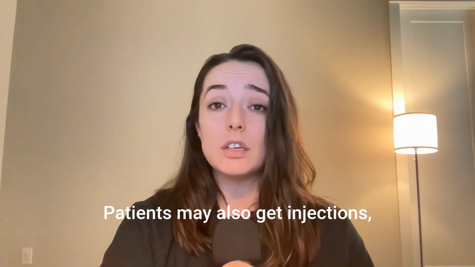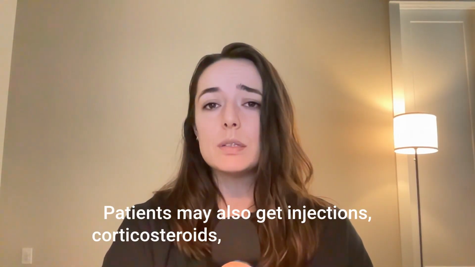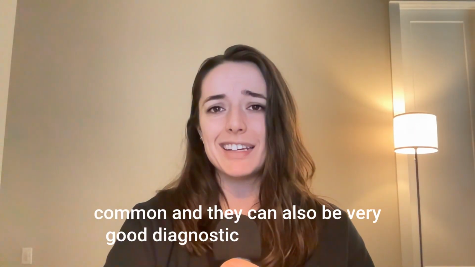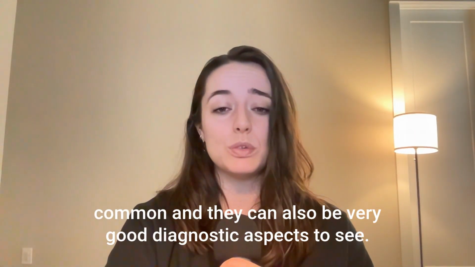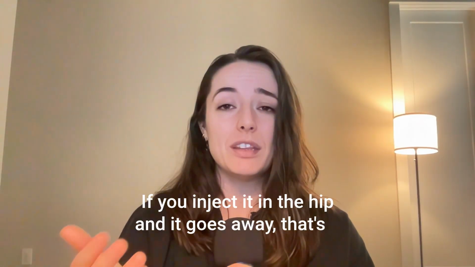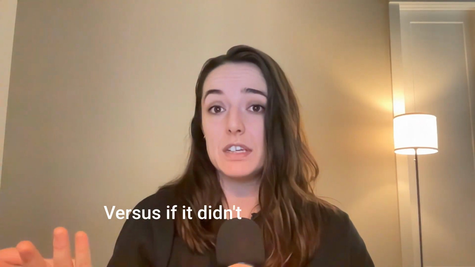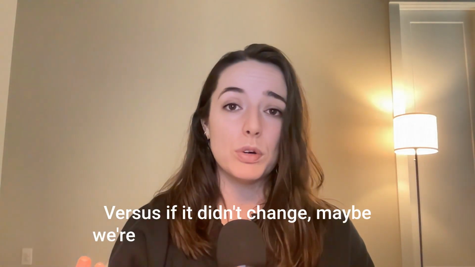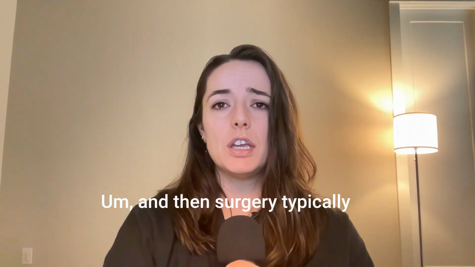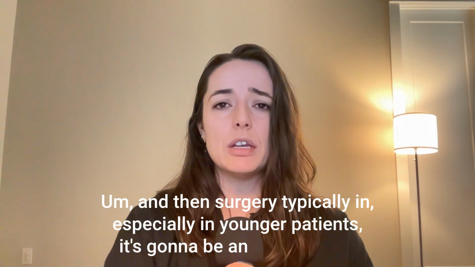Patients may also get injections, corticosteroids, PRP, those are very common. And they can also be very good diagnostic aspects. If you inject it in the hip and it goes away, that's a good sign that it's in the hip, versus if it didn't change, maybe we're not treating the correct thing. And then surgery, typically, and especially in younger patients, it's going to be an arthroscopy.